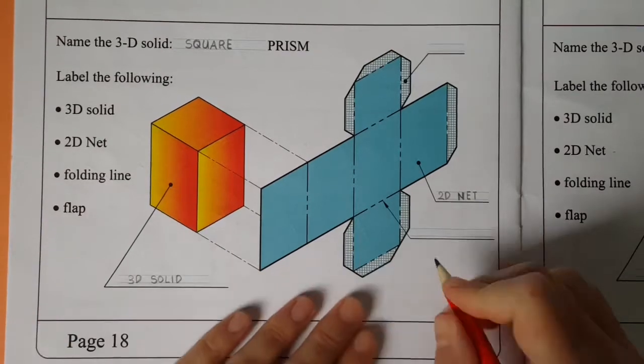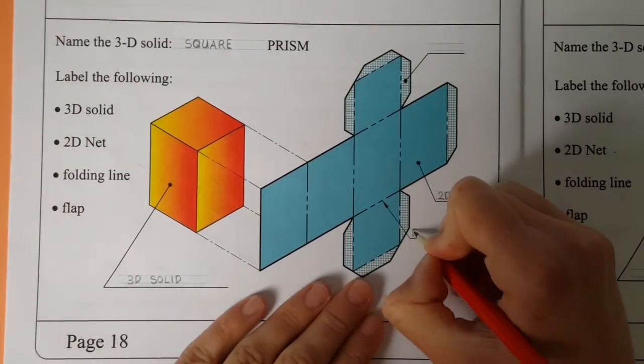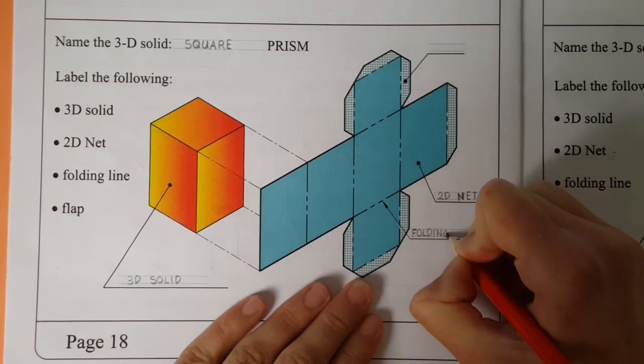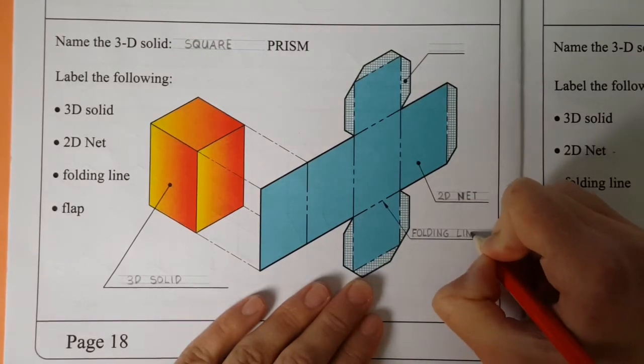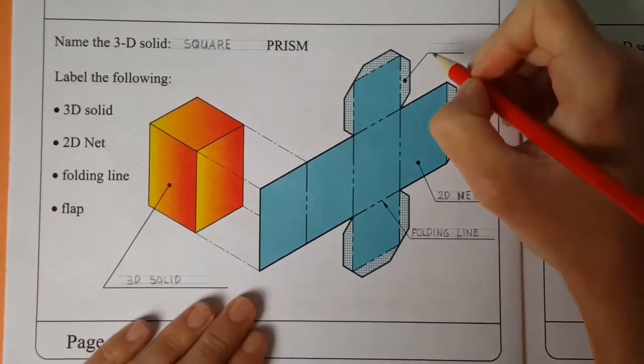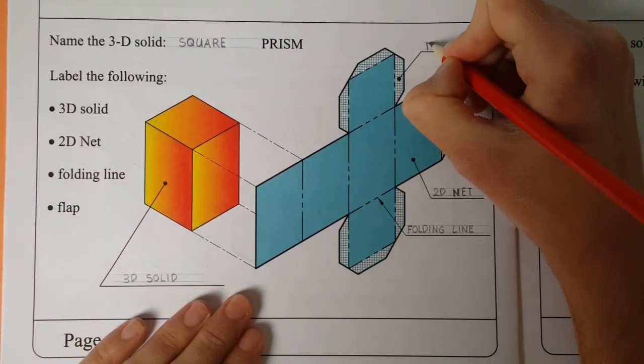Now we have the folding line. Once again, the folding line is that dotted line which indicates to a person where to fold his or her 2D net. Next we have the flap.